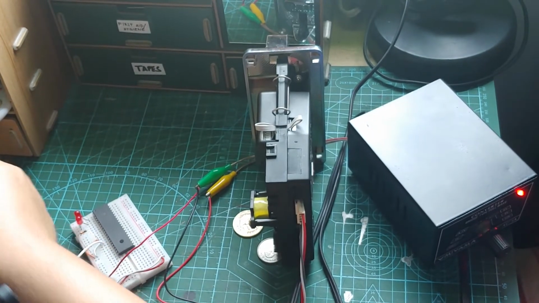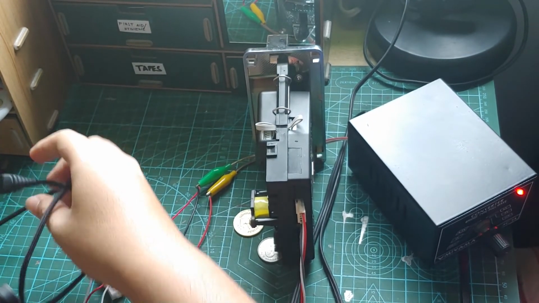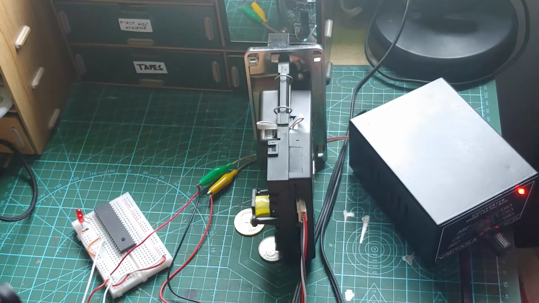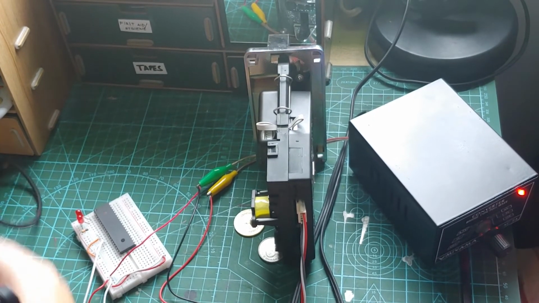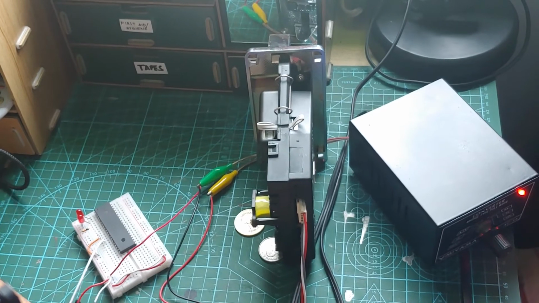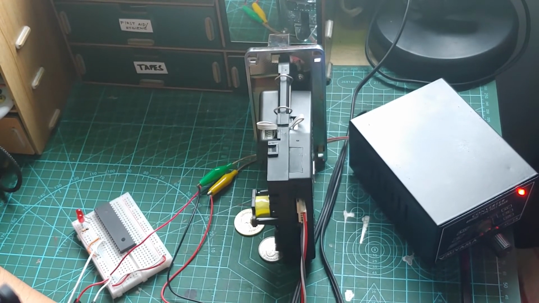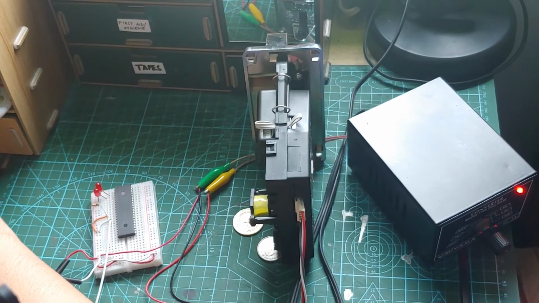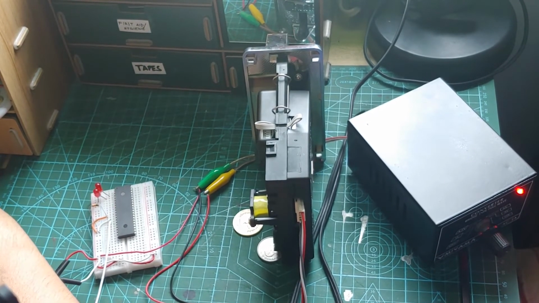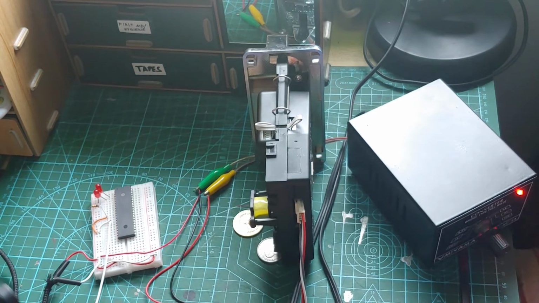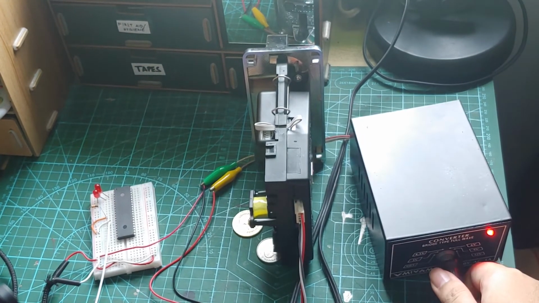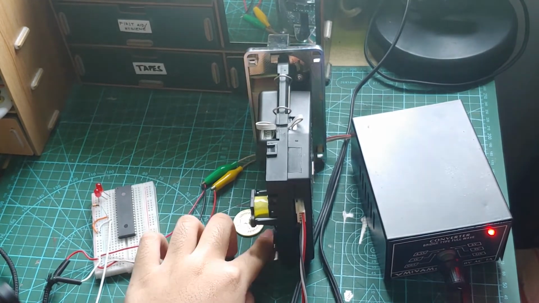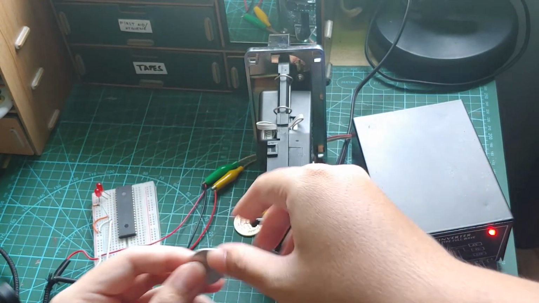So if we plug the USB cable in and power it on, the two LEDs should turn on, indicating that it works. If we connect the 5 volt supply, the two LEDs should light up, since I added that code to make sure that the circuit functions correctly.